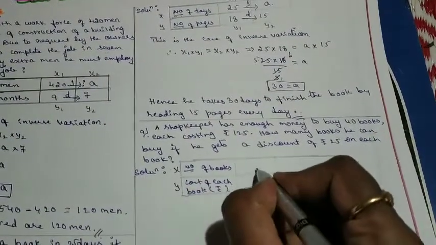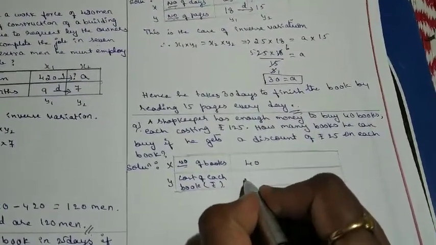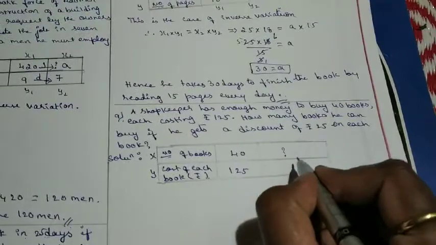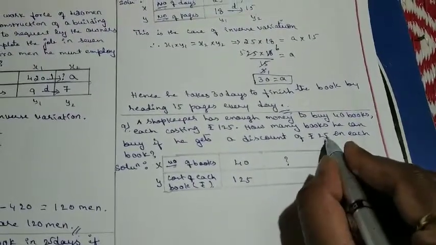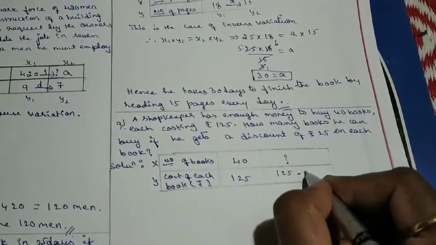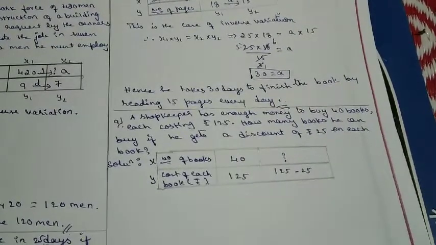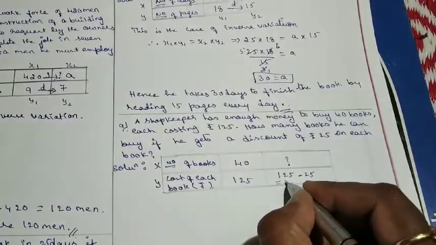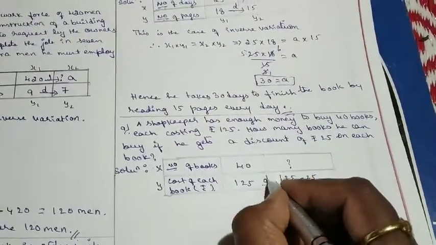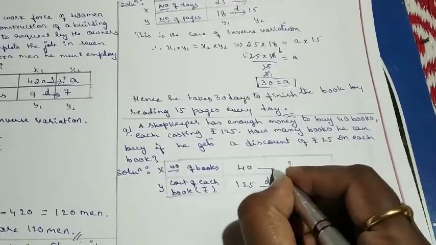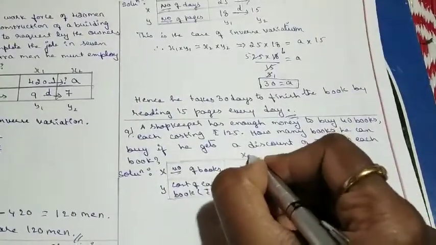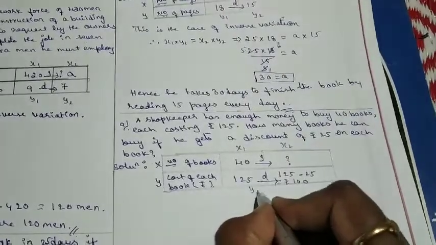So he can buy 40 books when the cost of one book is 125. Then how many books he can buy if there is a discount of rupees 25 on each book? Then the cost of each book becomes 125 minus 25, because 25 rupees is given as discount. Then the cost of each book will be rupees 100. When the cost is decreased, then with the same amount he can buy more number of books. Then one is increasing and the other is decreasing. Then this will be the case of inverse variation.